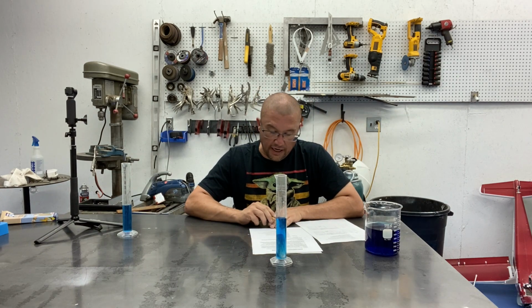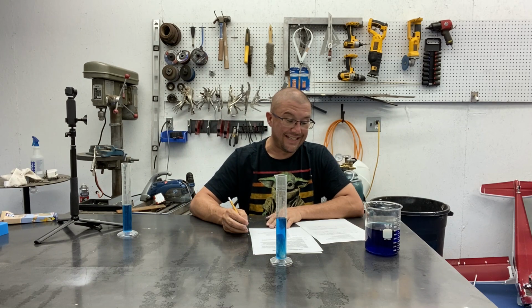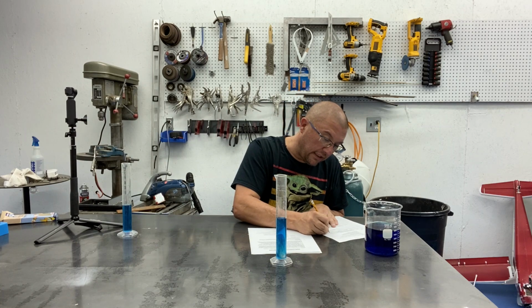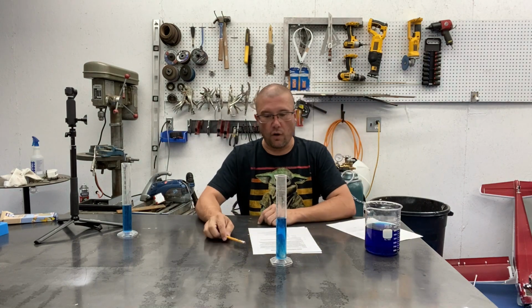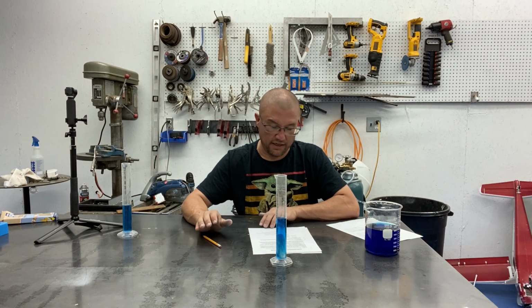Find the volume of clay by subtracting the first water level from the new one. So we have 63 minus 50, which gives us 13 milliliters. So in trial 1, our clay cylinder has a volume of 13 milliliters.